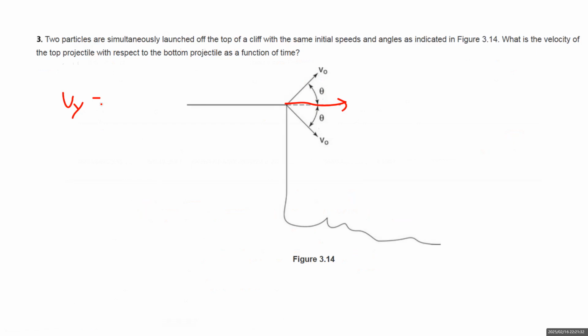So Vy is going to be negative gt plus Vy top, and Vy bottom, B for bottom.